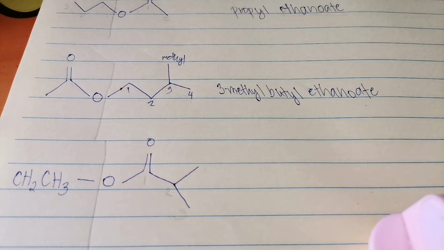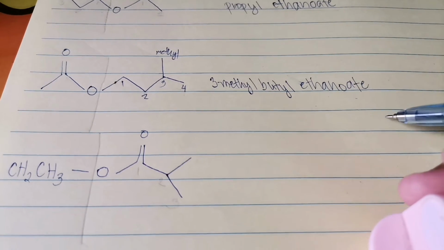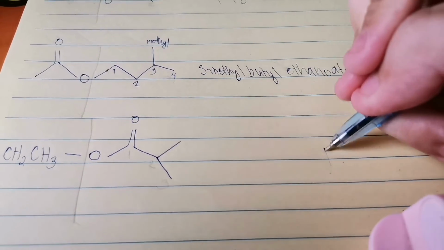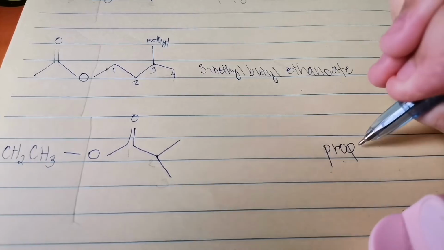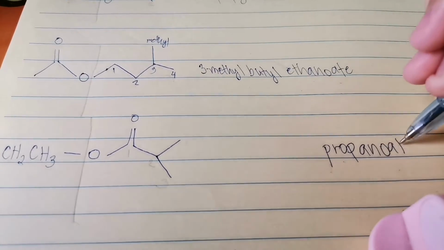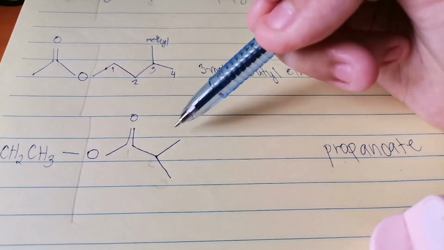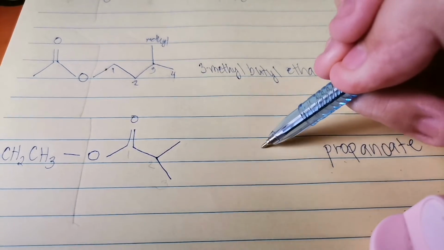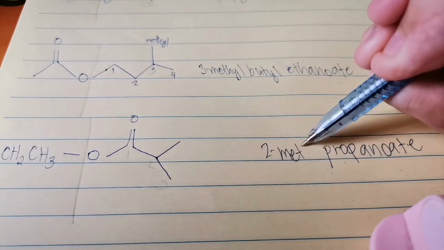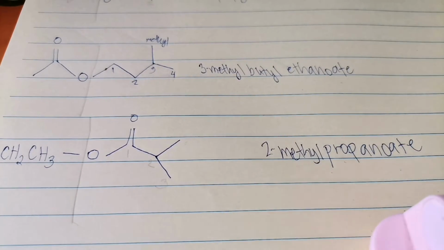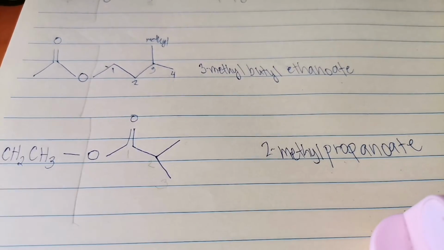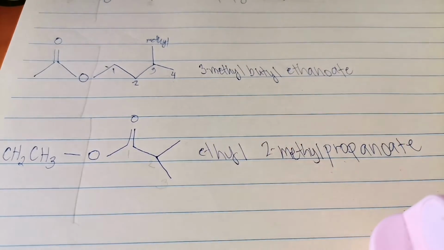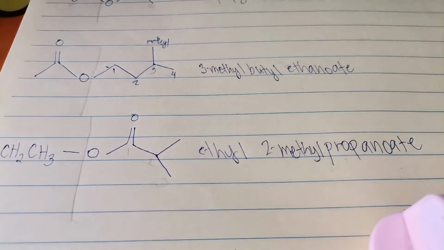So this is propanoate. And the methyl is attached to the second carbon. So this is 2-methylpropanoate. And on the left side, we have an ethyl. So this is ethyl 2-methylpropanoate.